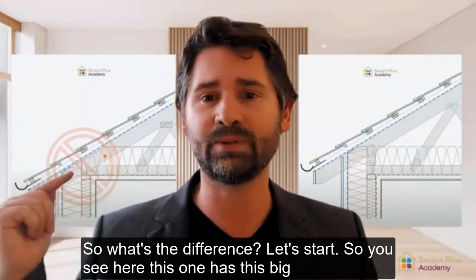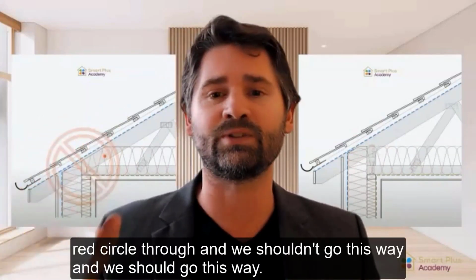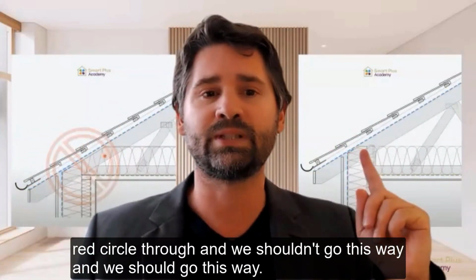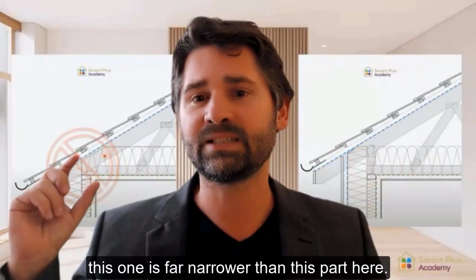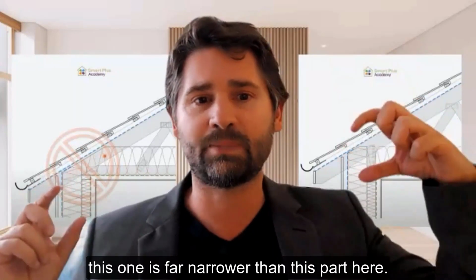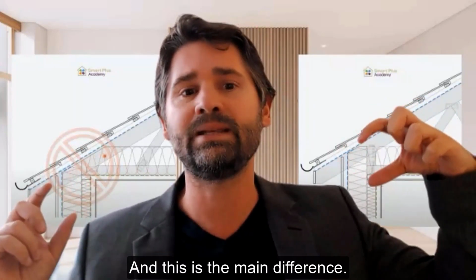So you see here, this one has this big red circle through, and we shouldn't go this way, and we should go this way. So what is the difference? If you're looking at this part here, this one is far narrower than this part here. And this is the main difference.